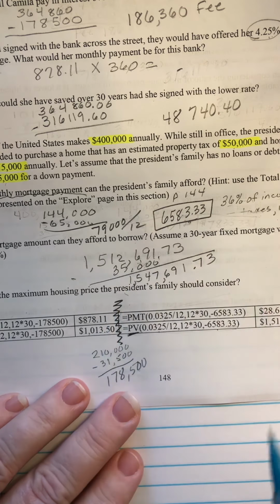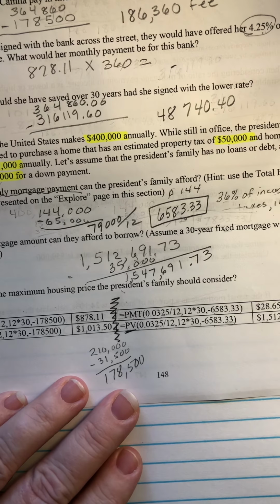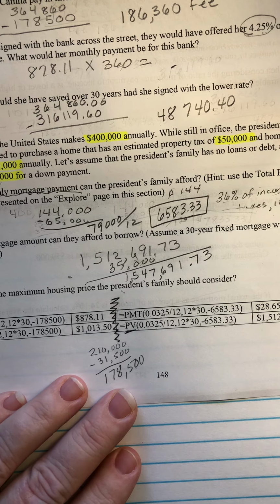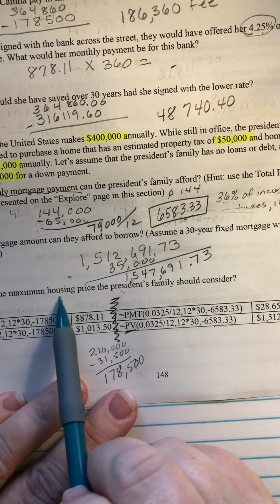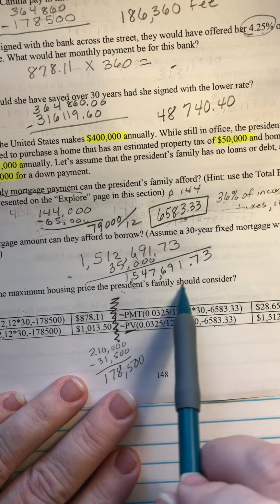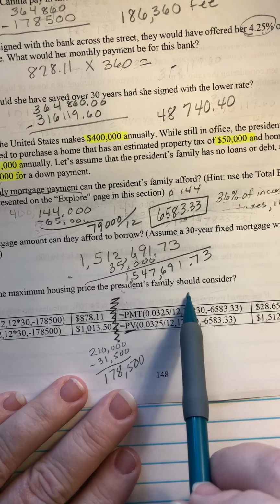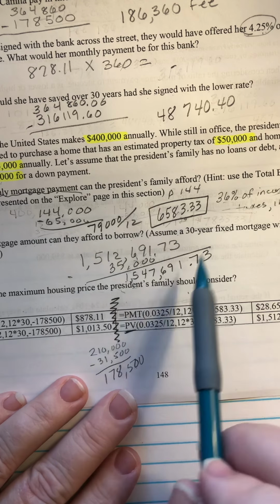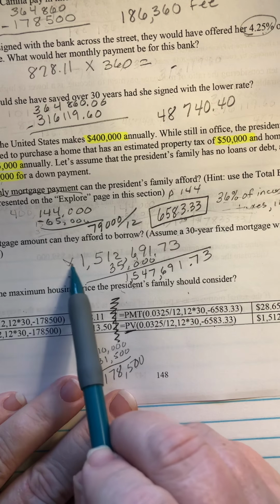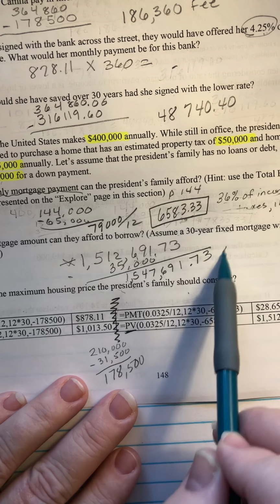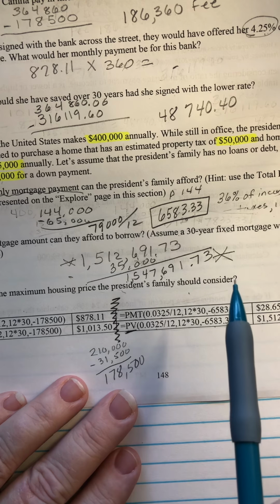So it's really $1,547,691.73. So it says, what is the maximum housing price they should consider? Well, we just figured that out. They're going to borrow this first amount, and then the maximum housing price is the amount with the down payment added on.